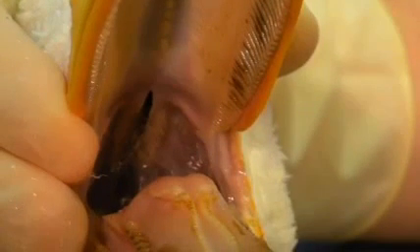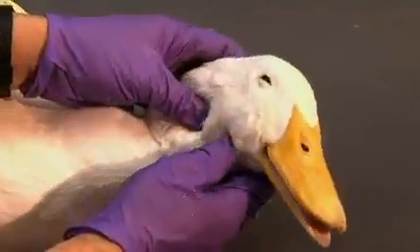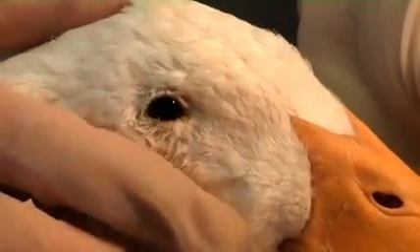Open the mouth and examine the oral cavity. Mucous membranes should be pink and free of any lesions. Examine the remainder of the duck's head, looking for any evidence of inflammation or ocular abnormalities.